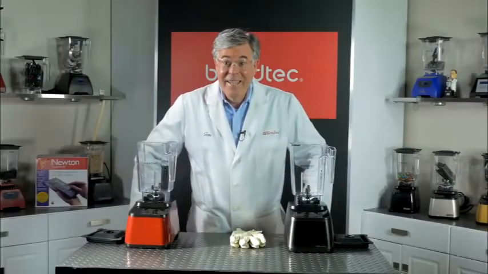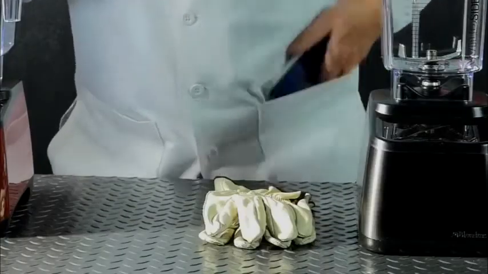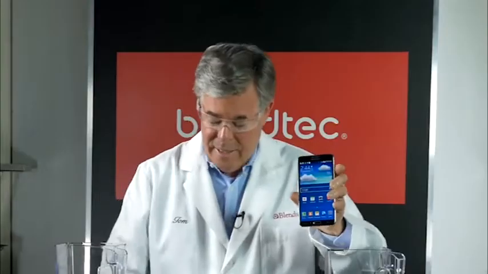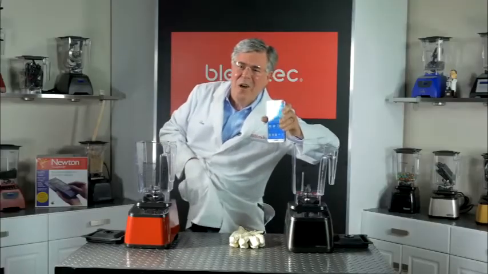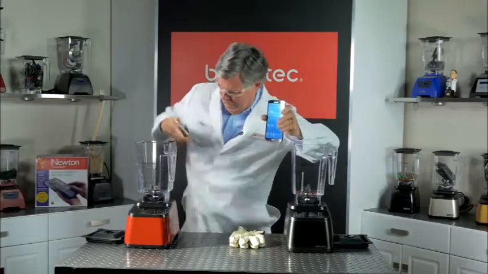Are we ready? Lumia 929? Nobody wants that. Here, the Galaxy Note 3. And over here, seems like this larger size doesn't want to come out.